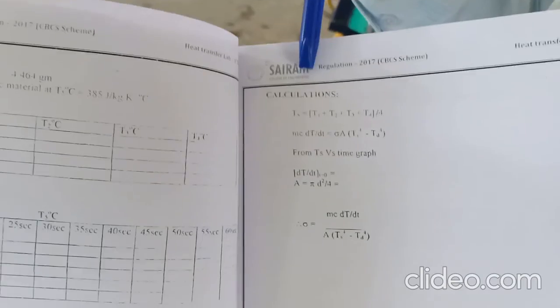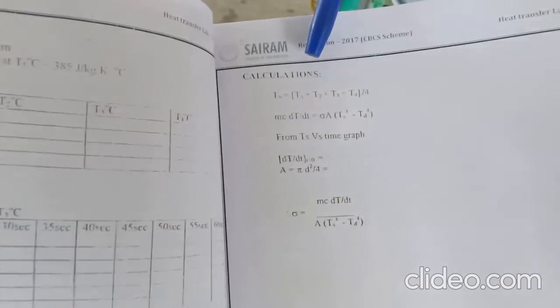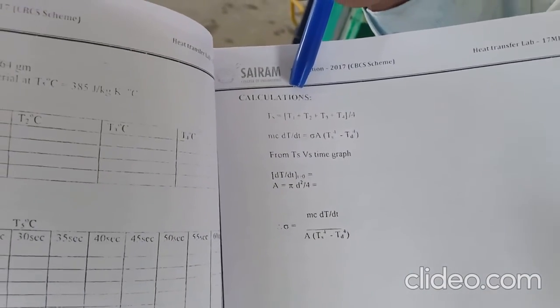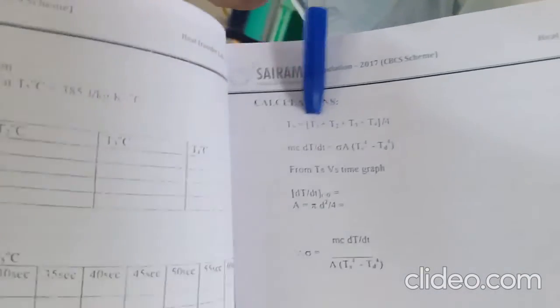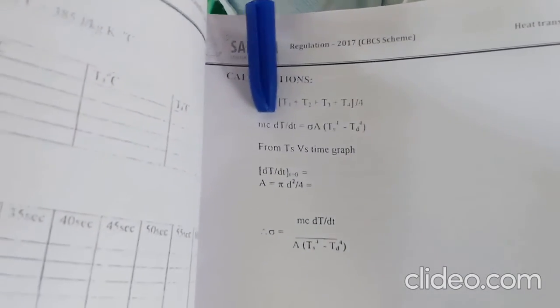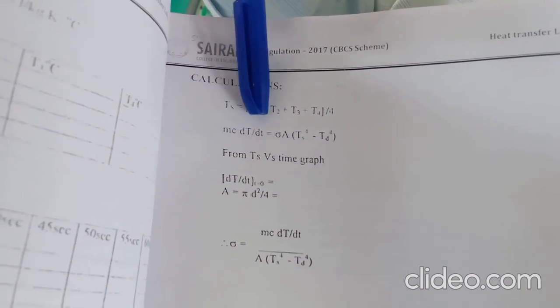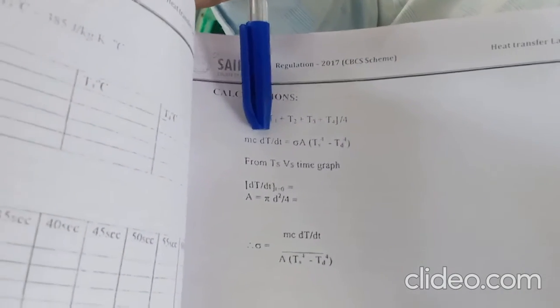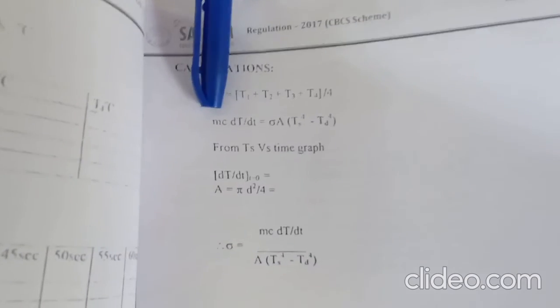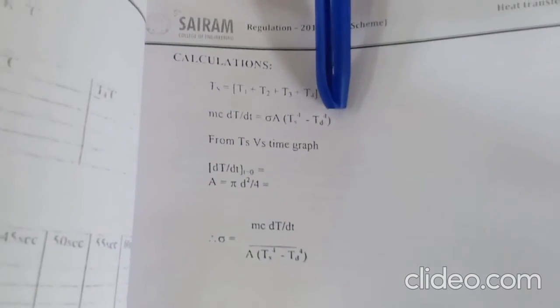So what is that equation for? Here we can calculate the mean surface temperature, that is T1 plus T2 plus T3 plus T4 divided by 4. Here mc dT by dt is the term, where specific heat, mass and temperature gradient together are equivalent to the radiation from the surface. That is the energy balance. This equation gives the energy balance. This is also Q and this is also Q.